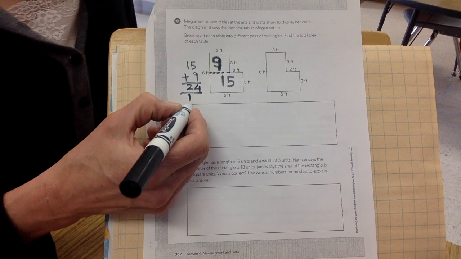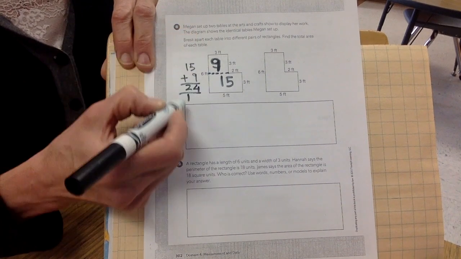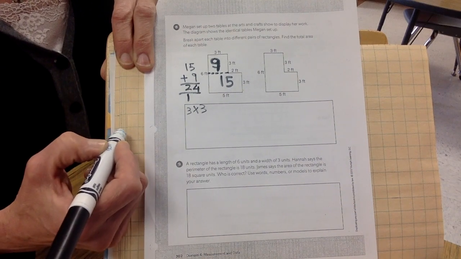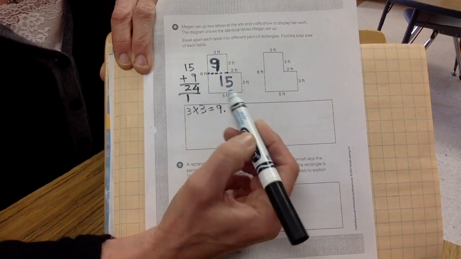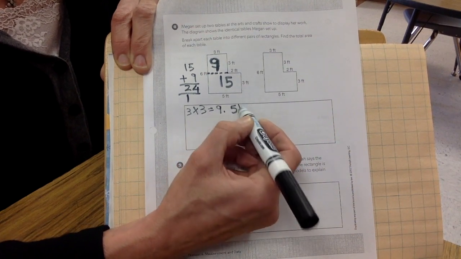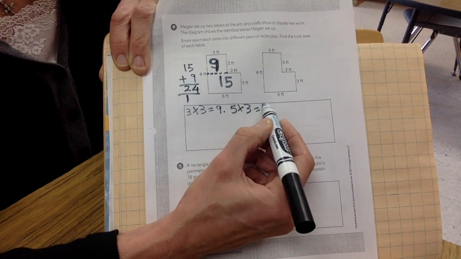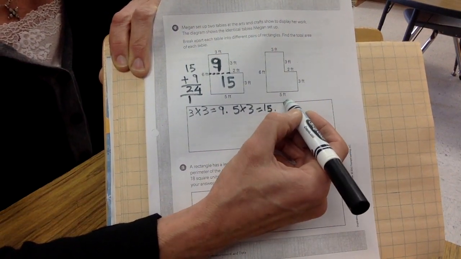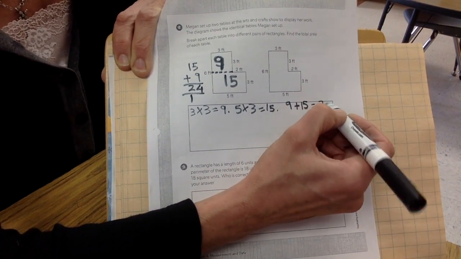We're going to write that down right here. What we just did, we did 3 times 3 for the top one, and it made 9. And then we did 5 times 3 for the bottom one, and it made 15. And then we added those together and it made 24. So you're going to write 9 plus 15 makes 24.